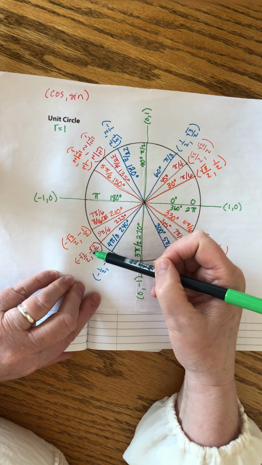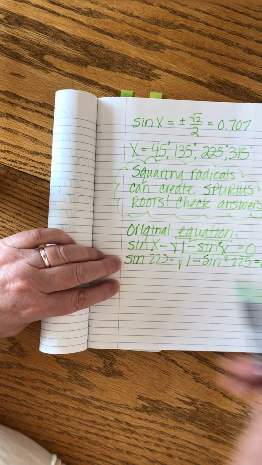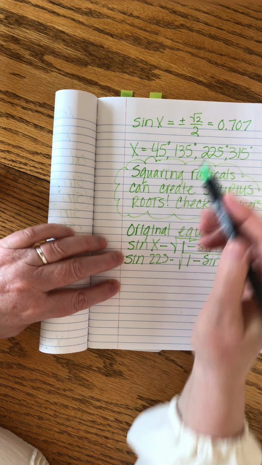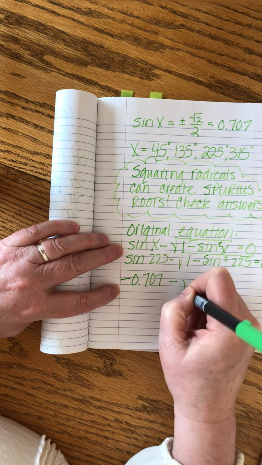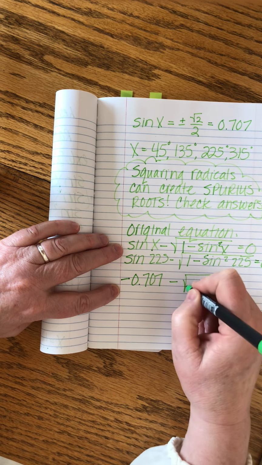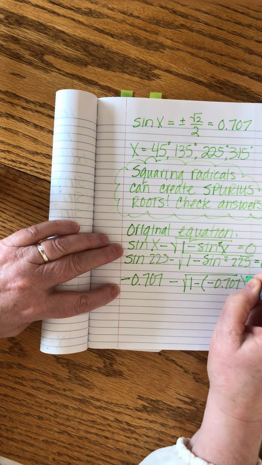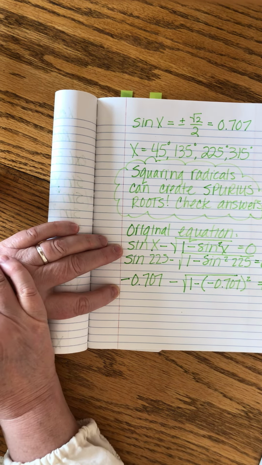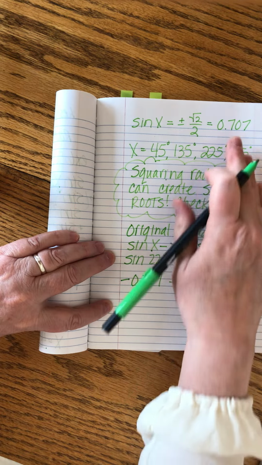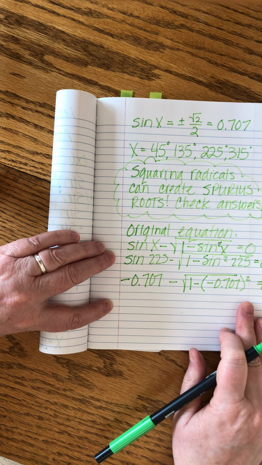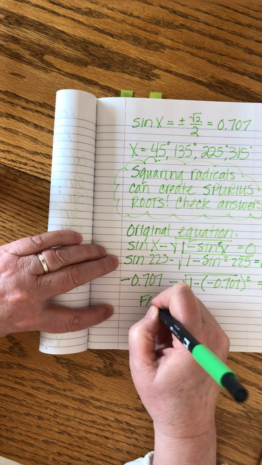Okay, so we want negative 0.707 to be our value. We're going to substitute that in. Okay, so we're going to say negative 0.707 minus the square root of this whole thing. And again, don't do this by hand. Once you get this plugged in, use the decimal numbers rather than the radicals. It makes it easier to run through your calculator. But go ahead and push this through, and what you will find is that this is false.